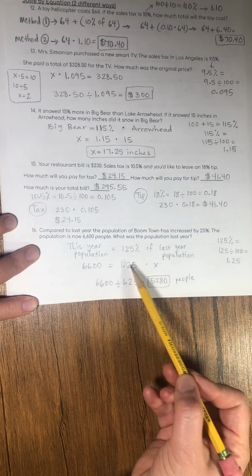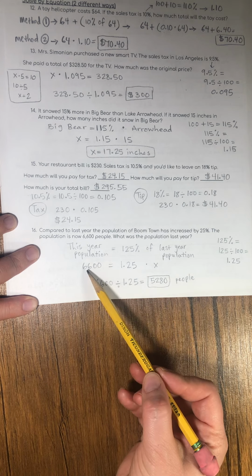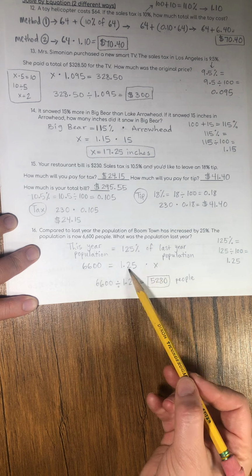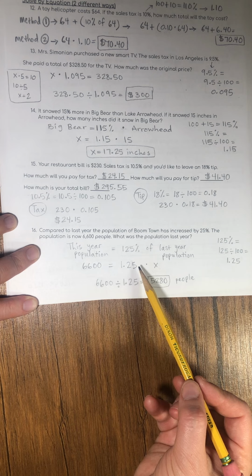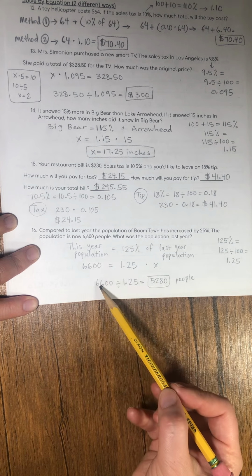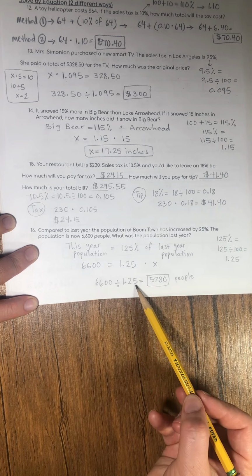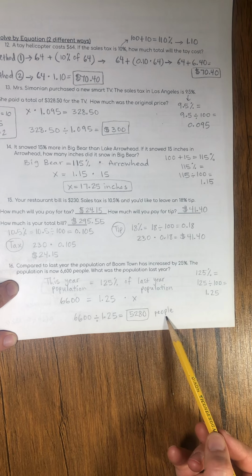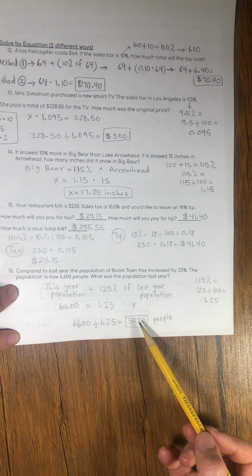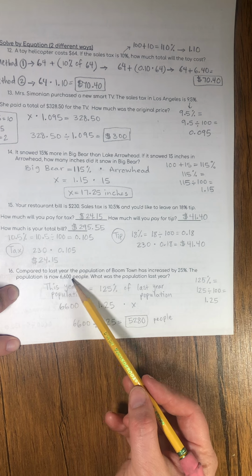This is a factor, this is a factor, and this is the product, the answer to two numbers being multiplied. So we want to take the product and divide it by the factor and not the other way around. The product is 6,600 divided by one of the factors, 1.25, and that gives me 5,280. This was the population last year. It increased by 25% and ended up being 6,600 this year.